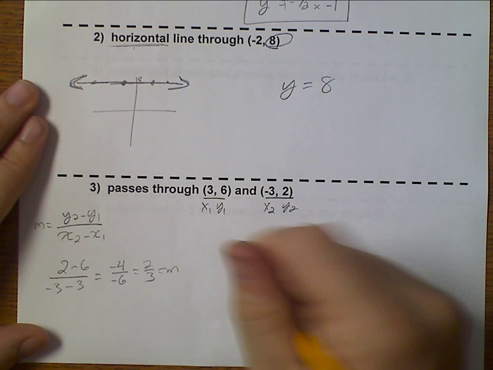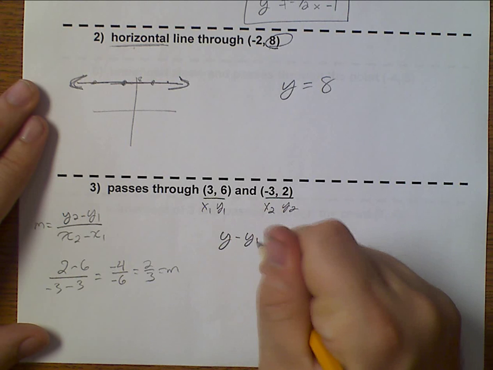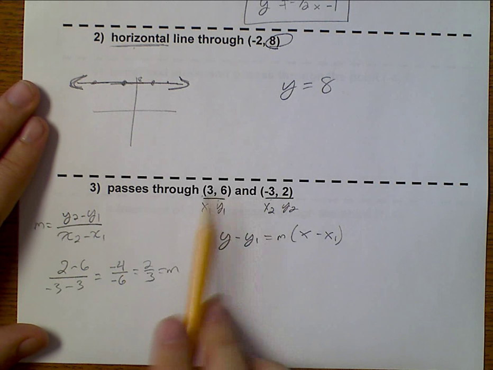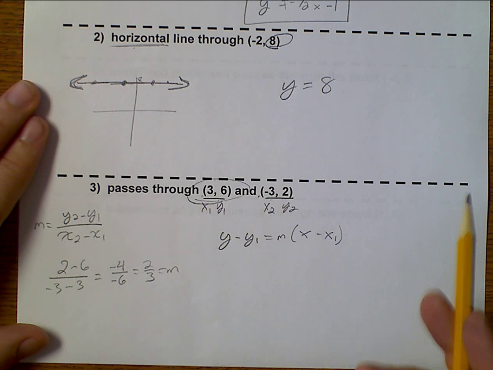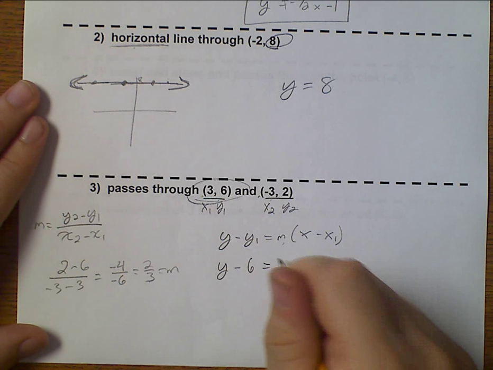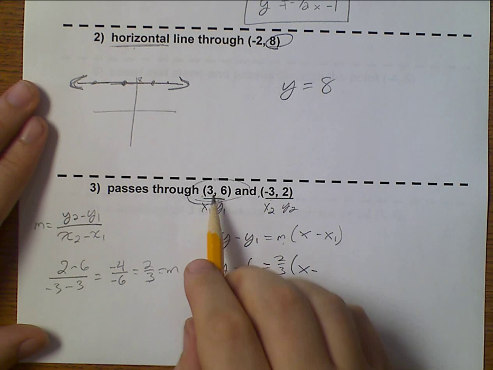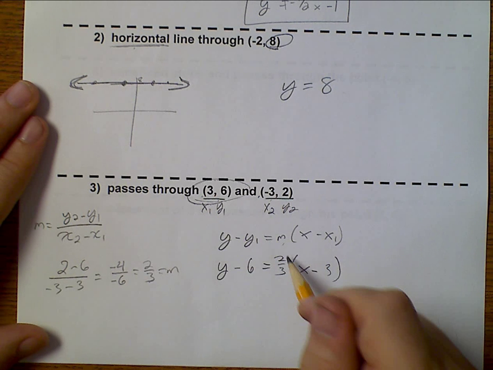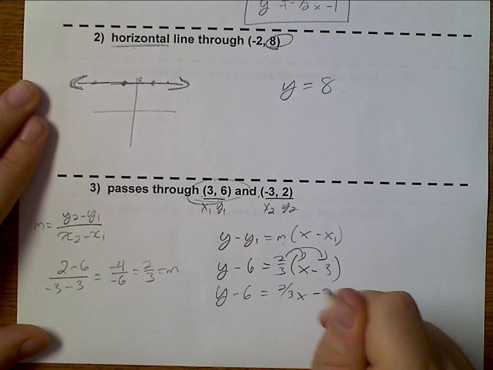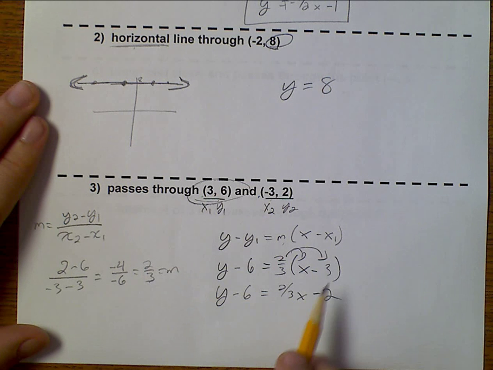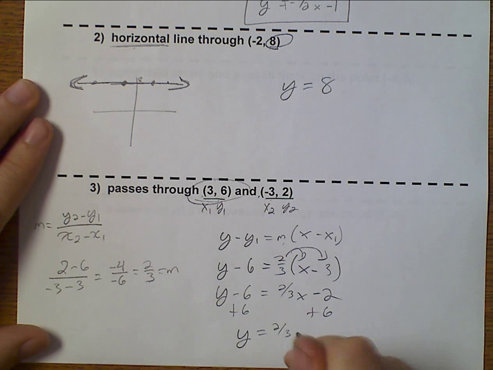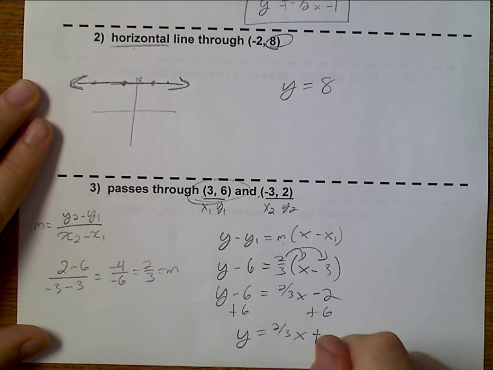And now I go back to point slope. Y minus y1 equals m times x minus x1. Now I could use either point. I'm going to go ahead and choose this one because there are no negatives. And so y minus 6 equals m, which is 2/3, times x minus x1, which is 3. Go ahead and distribute. Y minus 6 equals 2/3 x minus 2, because 2/3 times negative 3 is negative 2. Add 6 to both sides, and y equals 2/3 x plus 4.